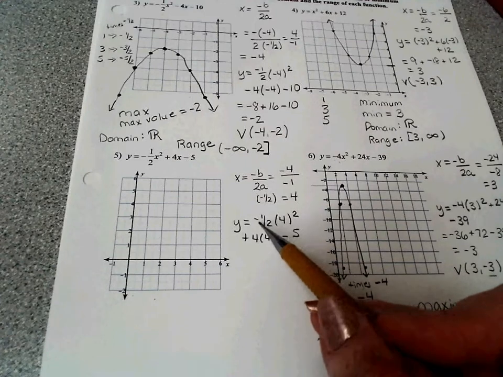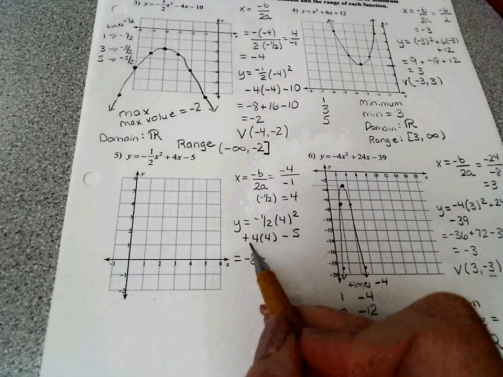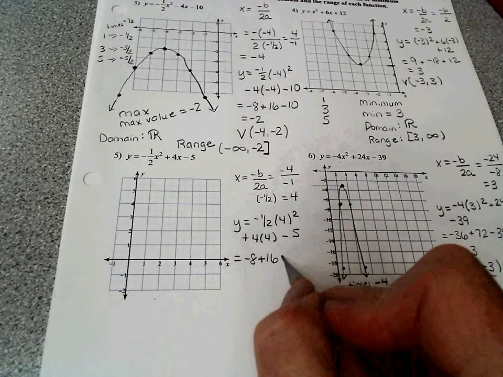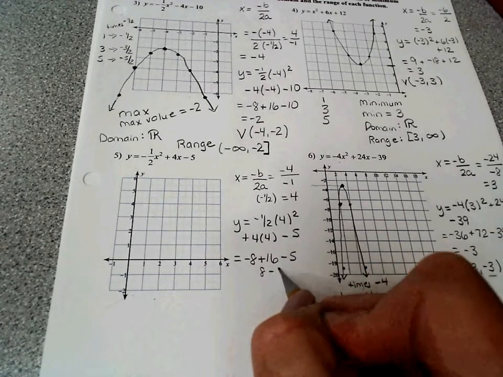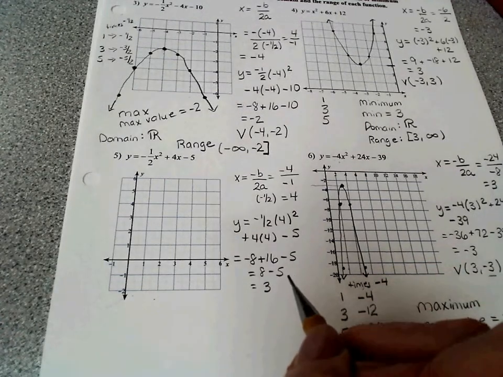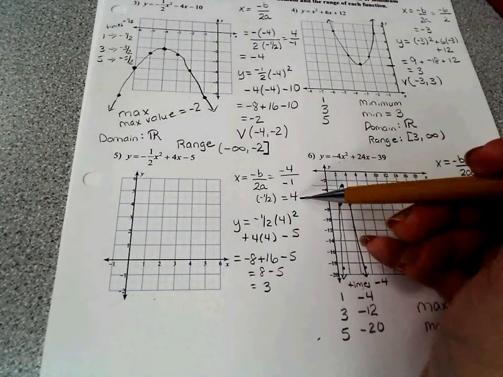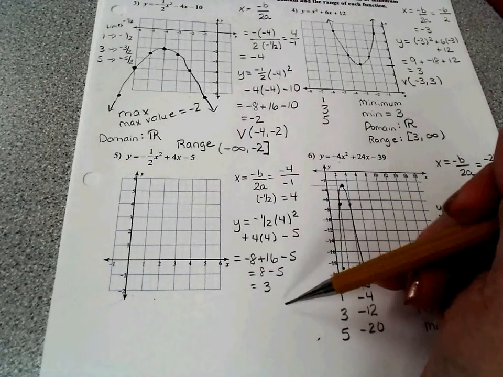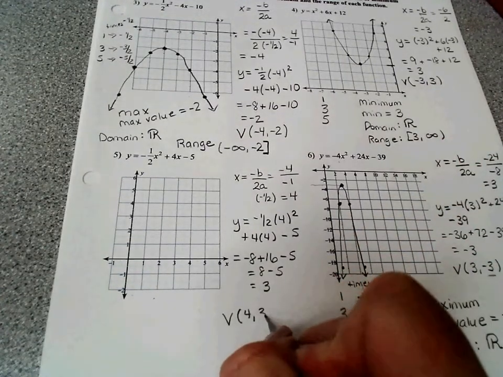A positive times a negative is negative, so that's negative 8 plus 4 times 4 is 16 minus 5. Negative 8 plus 16 is positive 8. 8 minus 5 is 3. So my vertex is 4, 3.